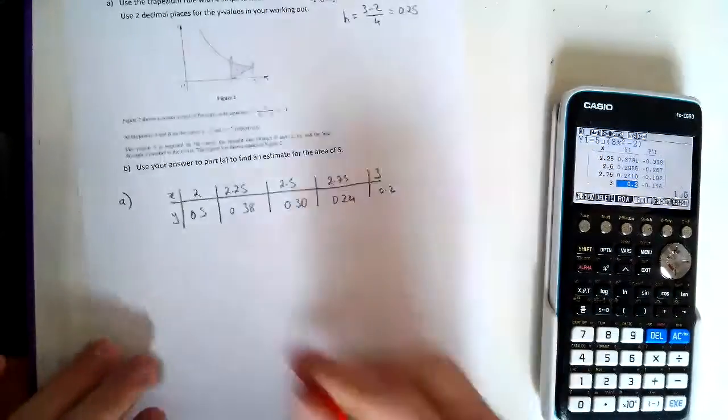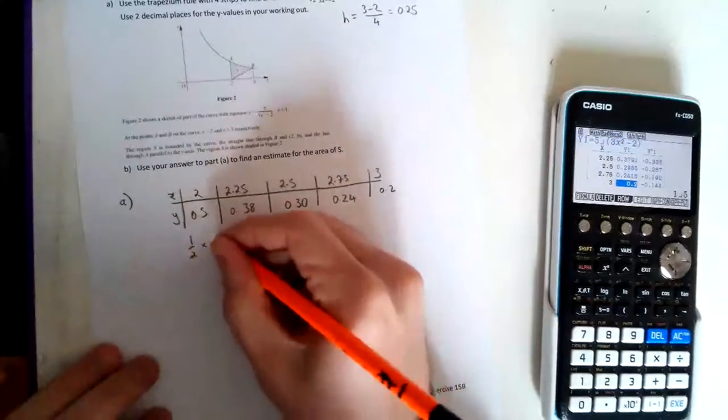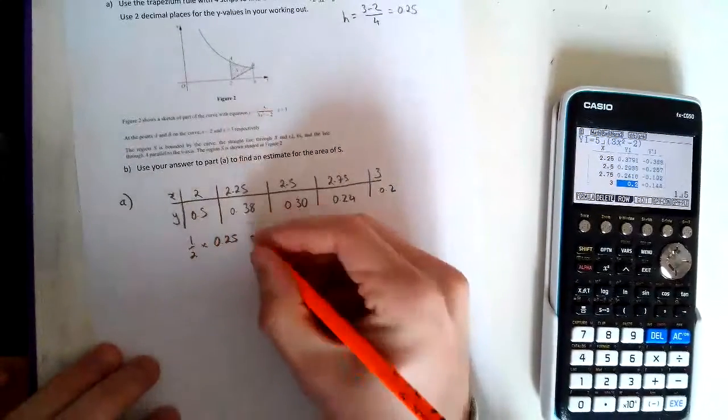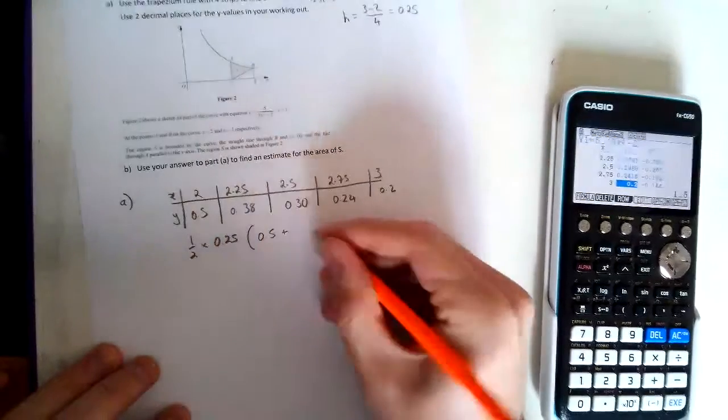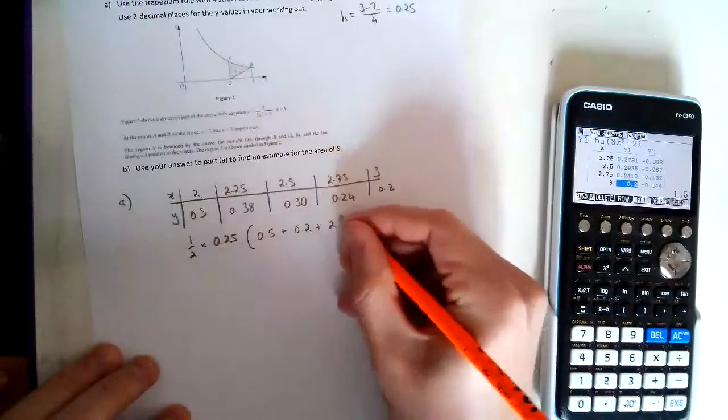Okay, then the trapezium rule, so half times h times first, add last, add 2 times the middle.